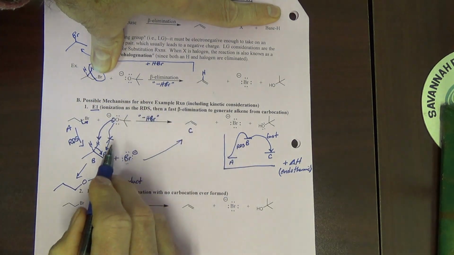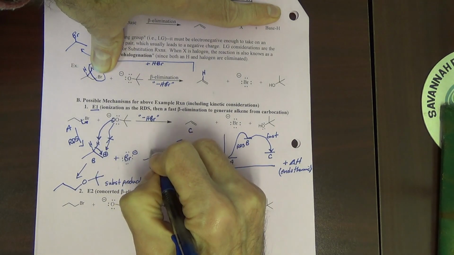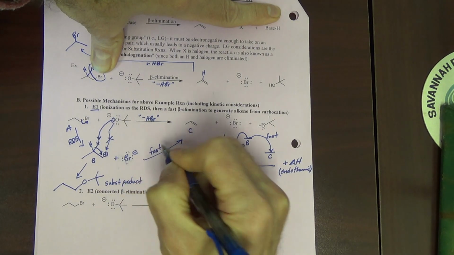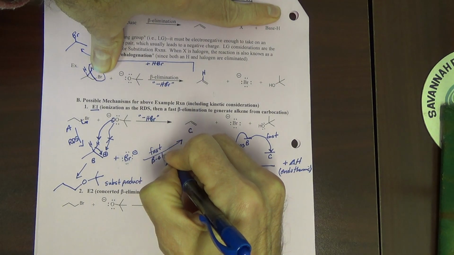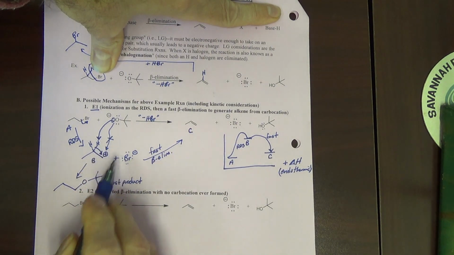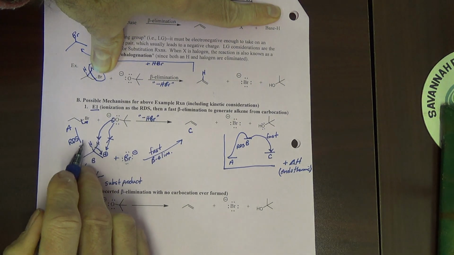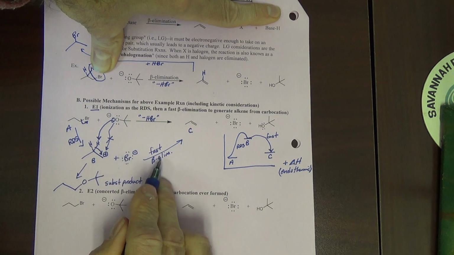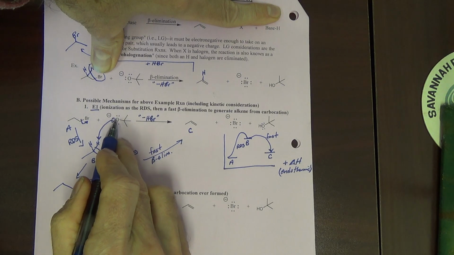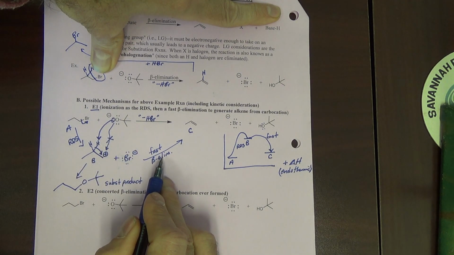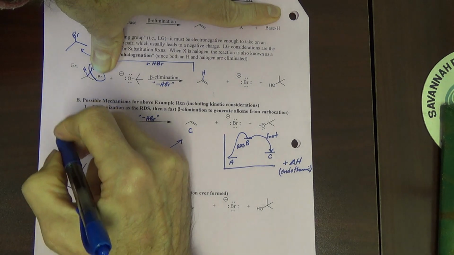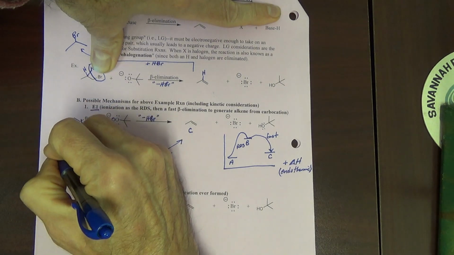And then the base taking the H, sometimes this elementary step is sometimes called the beta elimination because that's when the base actually takes the beta hydrogen, where the first step was leaving group leaving or ionization.